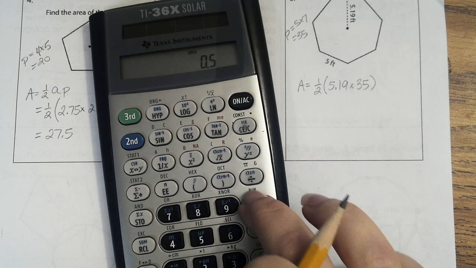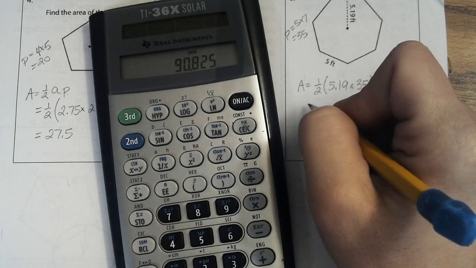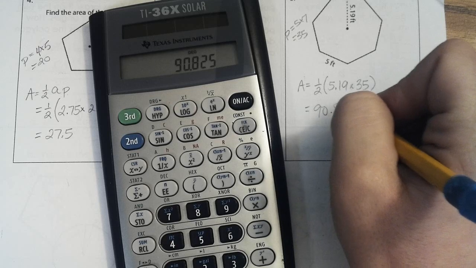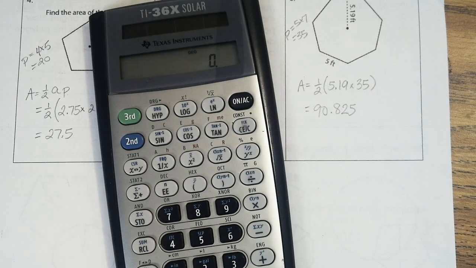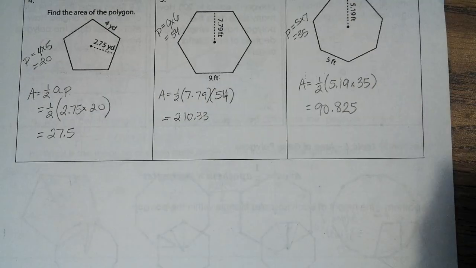So 0.5 times 5.19 times 35, 90.825. And that's it. That's how you find the area of the polygons.